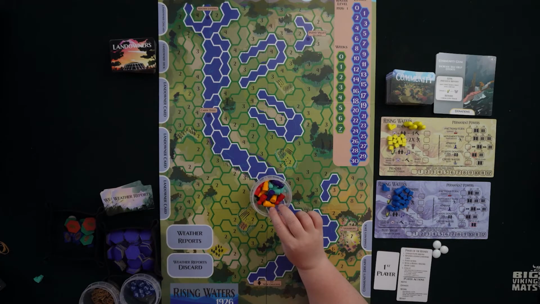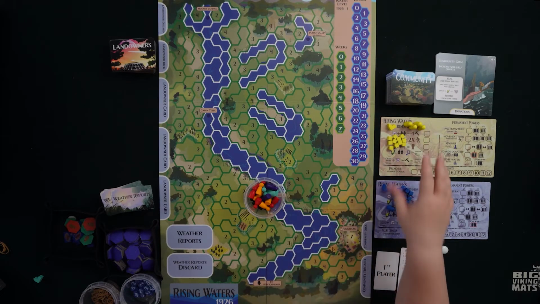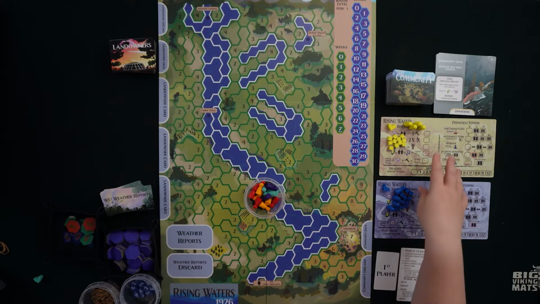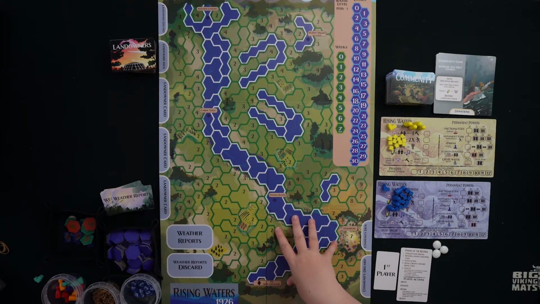Additionally, we've got all of the pawns that are not player colors in this little cup. The cup doesn't come with the game, by the way. It's just a Ziploc container I got from the grocery store. Nonetheless, gather all of your pawns of other colors, aside from the ones that you're playing with. I've got yellow and blue over here because those are my player colors. And those are basically the components.